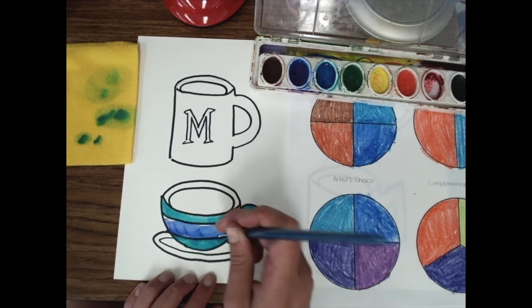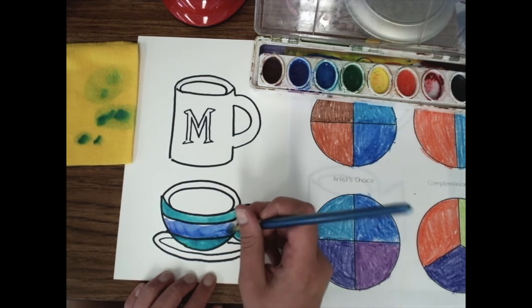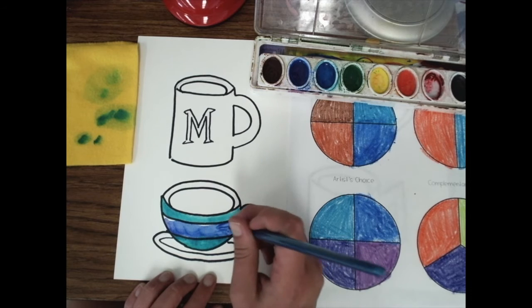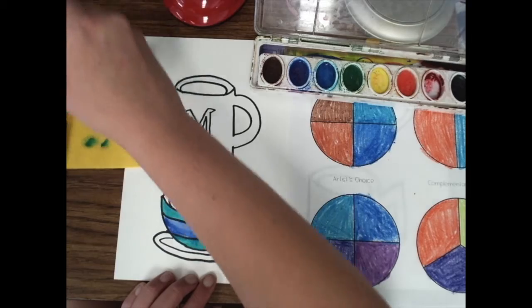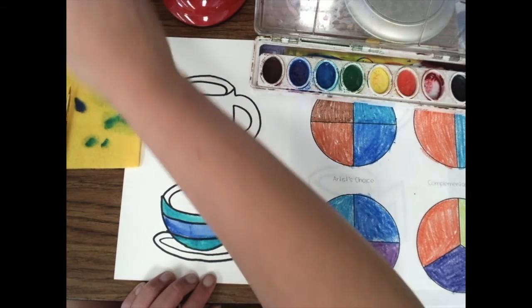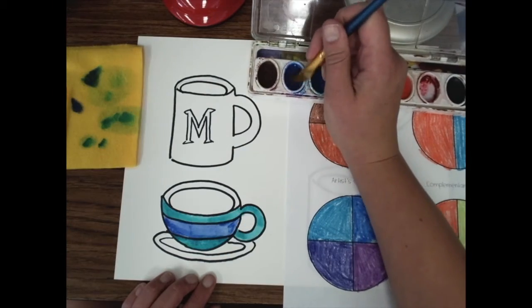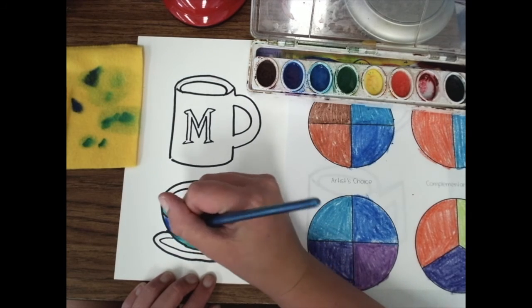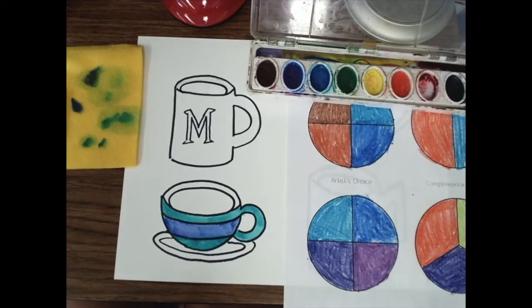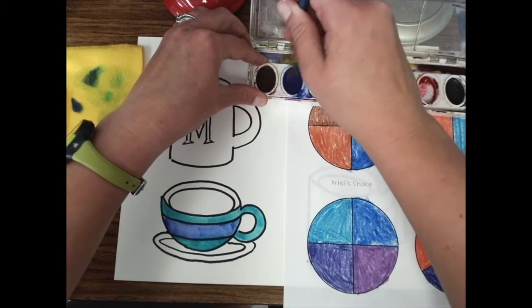Here we go, that's the color I want. All right, blue-violet, there we go.